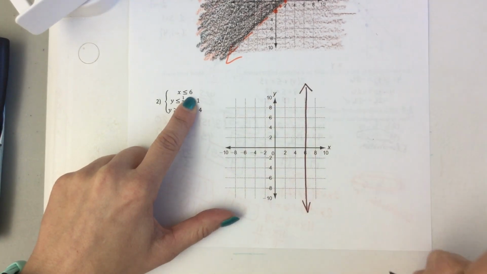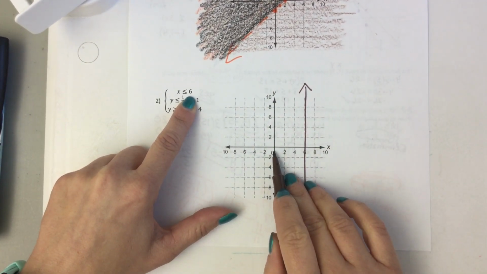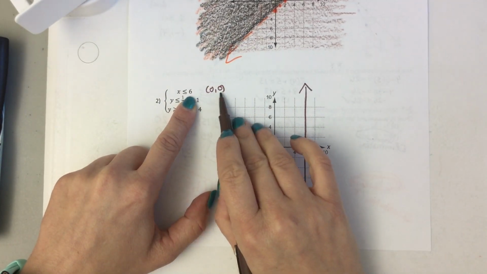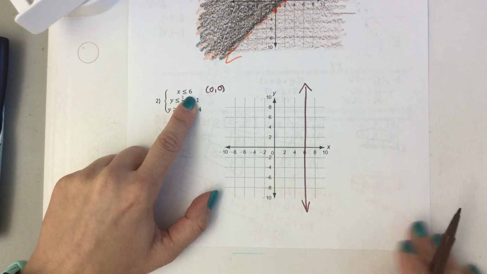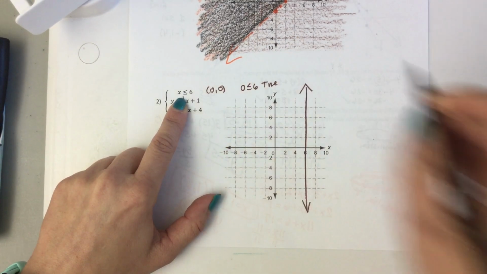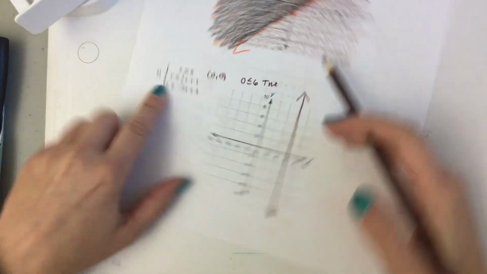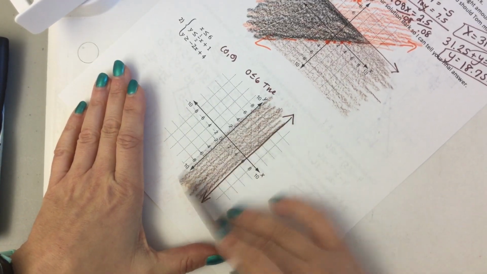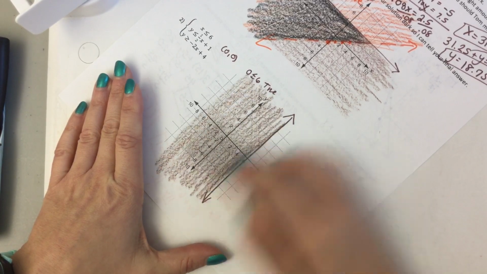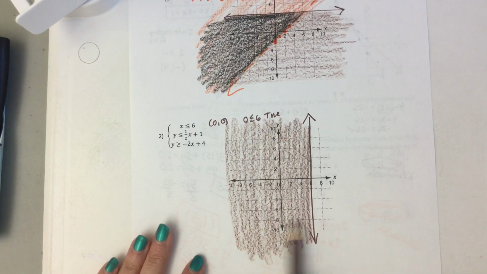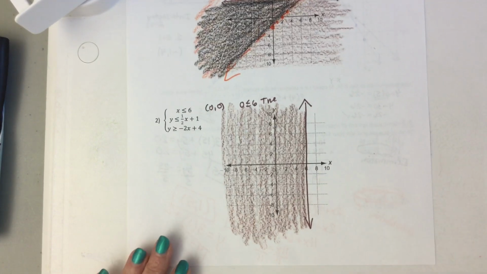So there's the line. Now I do a test point. 0, 0 is not on the line, so this allows me to change any of the variables to 0. 0 is less than or equal to 6. Well, yeah, if 0 is less than 6, that means I shade the side that contains 0, 0. So right now, I know that my final answer has to be somewhere within here. It cannot be to the right side of that line.